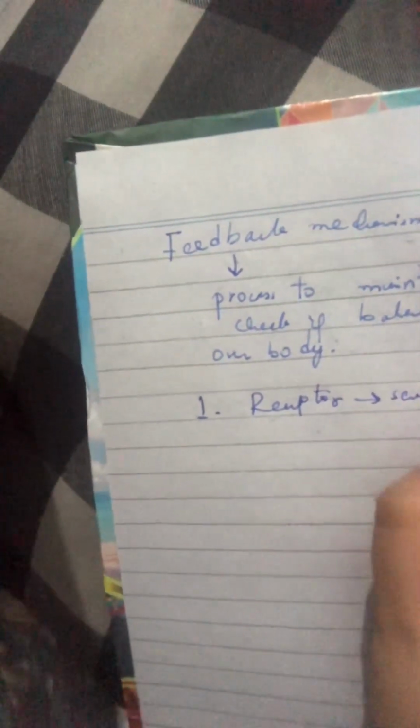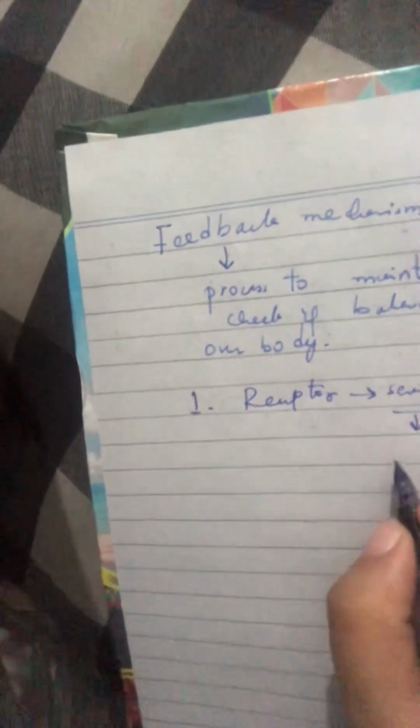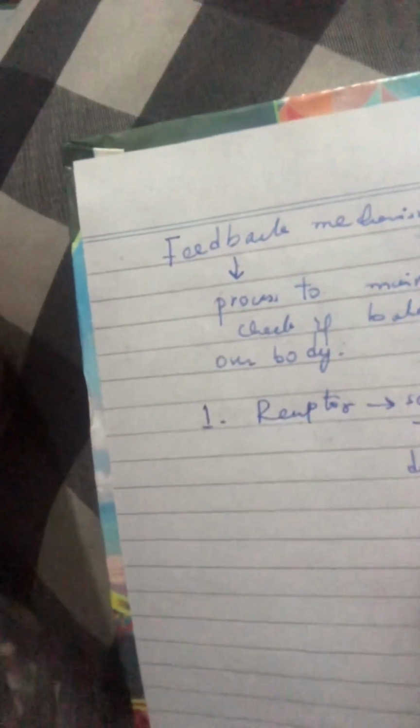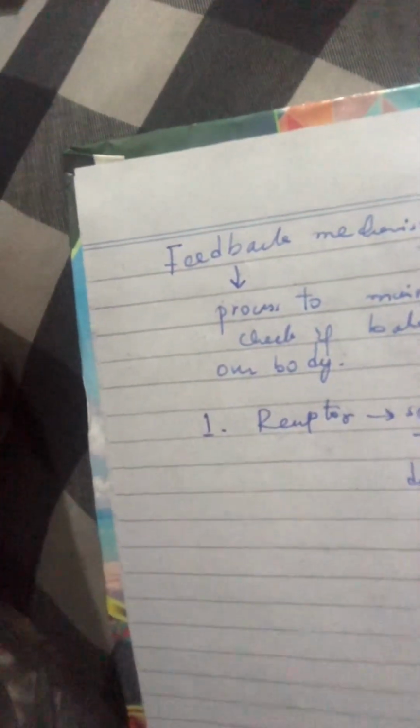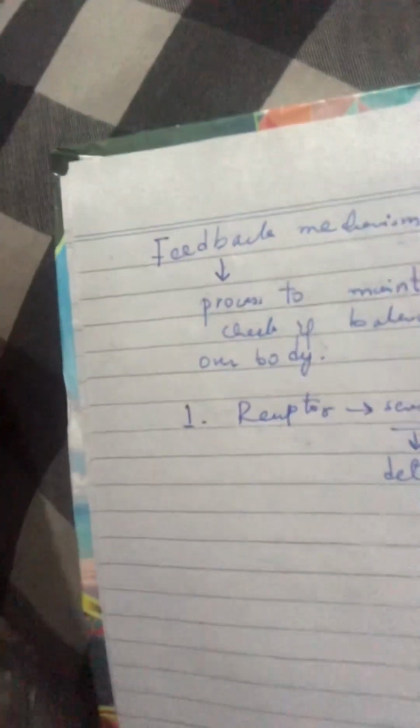What is meant by sensory cells? Sensory cells basically detect the stimuli. Now what is a stimulus? If any change is occurring in our internal body, sensory cells will detect that stimulus. So that's any internal change occurring in our body.